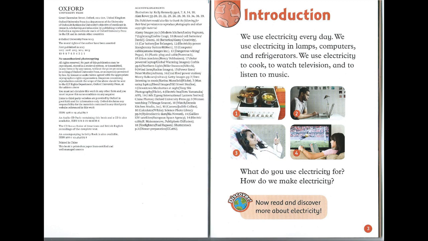What do you use electricity for? How do we make electricity? Discover! Now read and discover more about electricity.